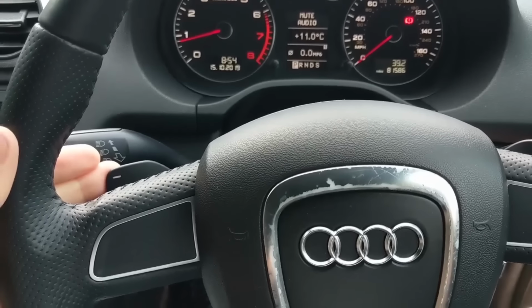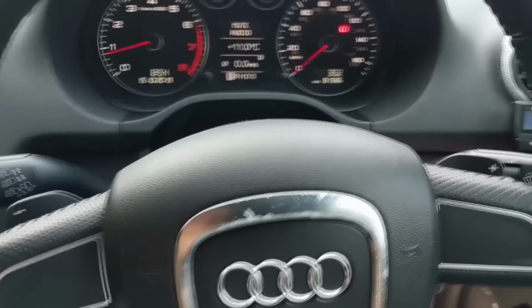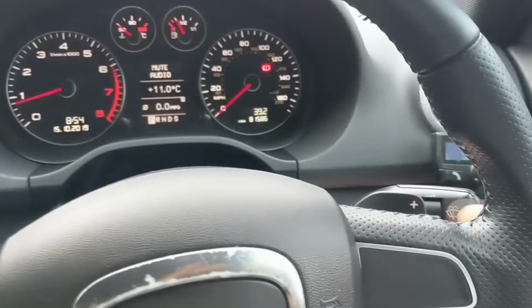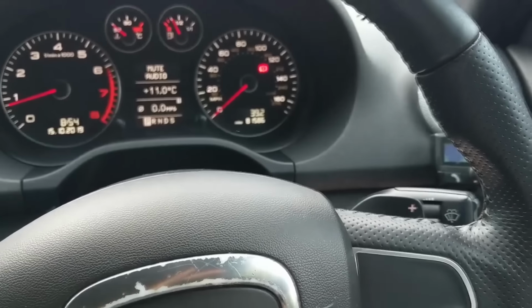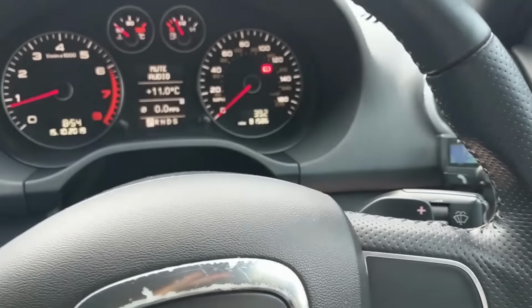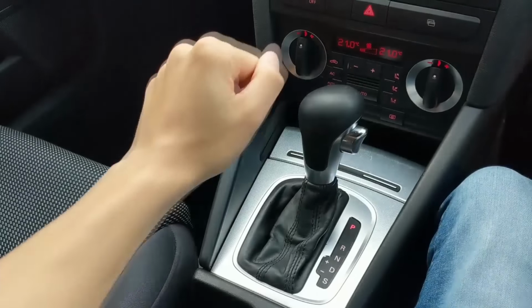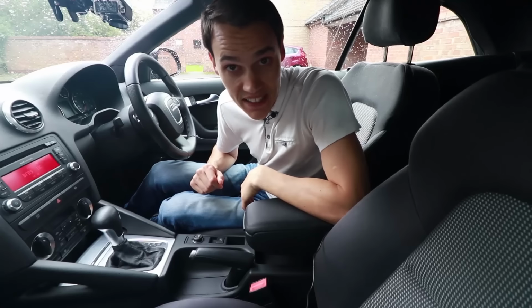So here, if I pull this paddle, it will go down a gear, but on the other side, if I pull this paddle, it will go up a gear. That's a little bit more convenient because they're near your hands and you don't have to keep going down here to change the gear. Before you get going, you also need to take the handbrake off.